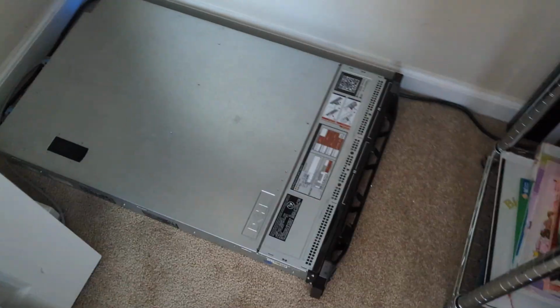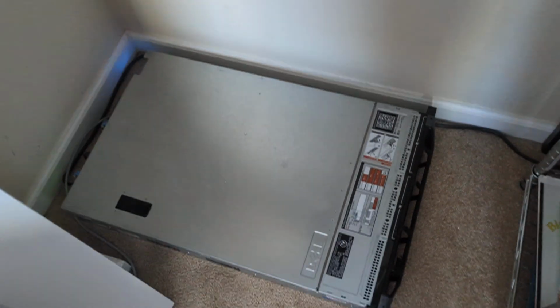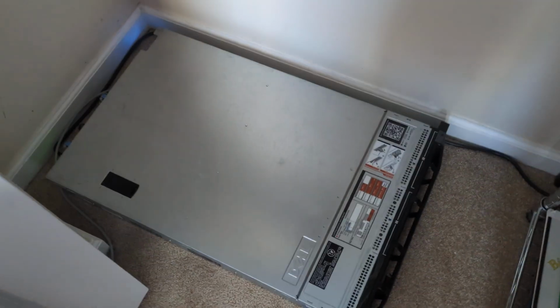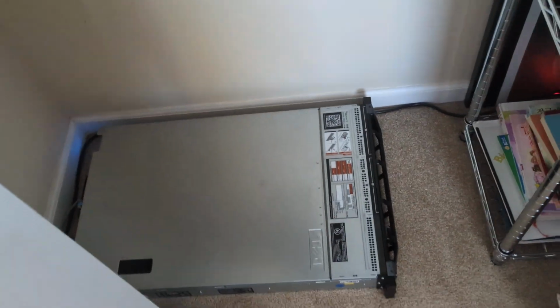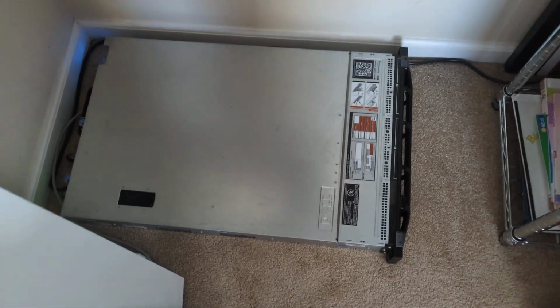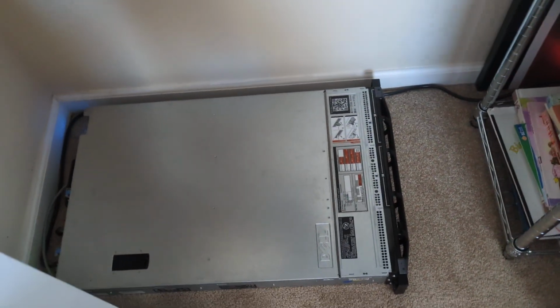And in fact, I'll give you guys a sneak peek of the server right now. This is a Dell PowerEdge R720 Enterprise Rack Mount 2U server. I don't have a rack for it, so it's literally just sitting on the carpet. But I have an in-depth video on this on my channel, so if you want, you can go watch that. But I'm not going to get too detailed here.